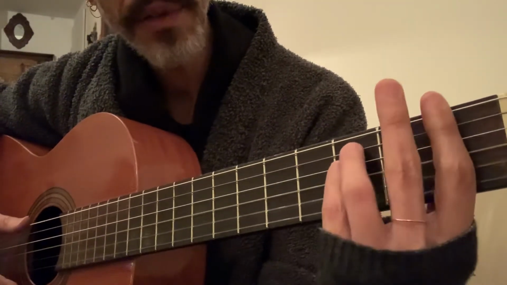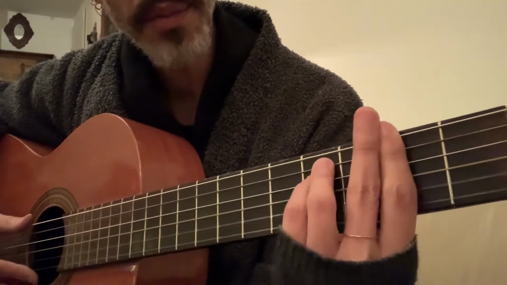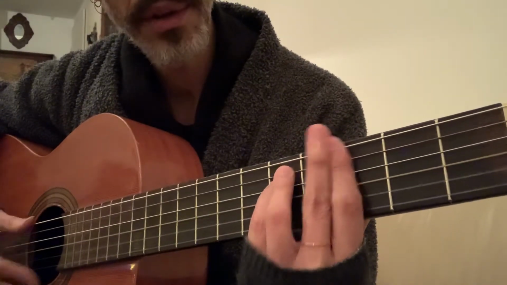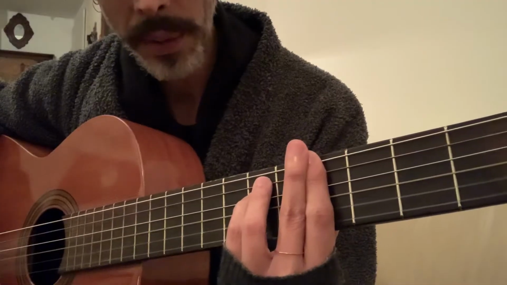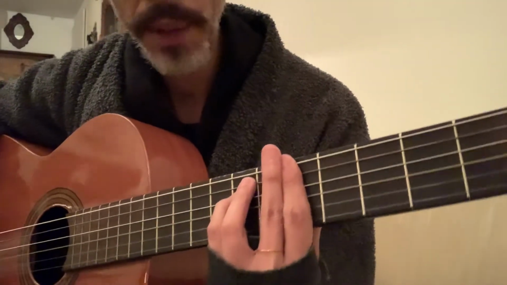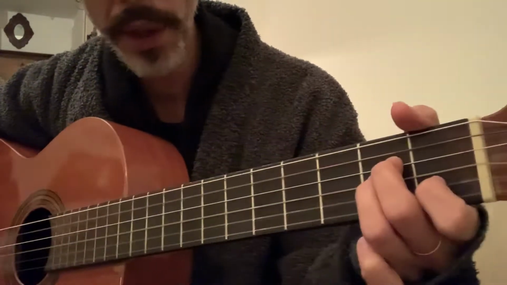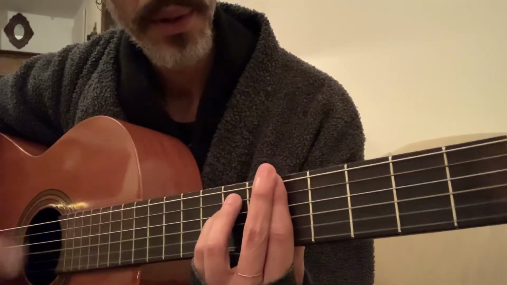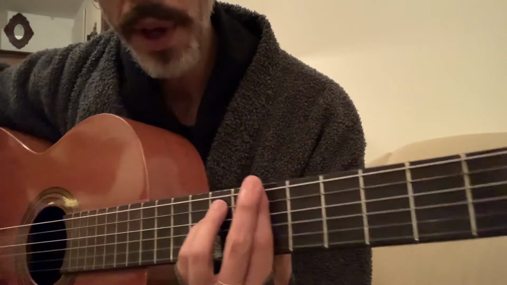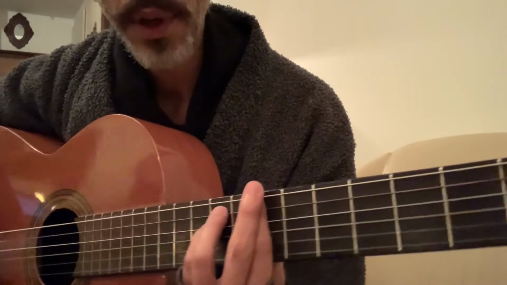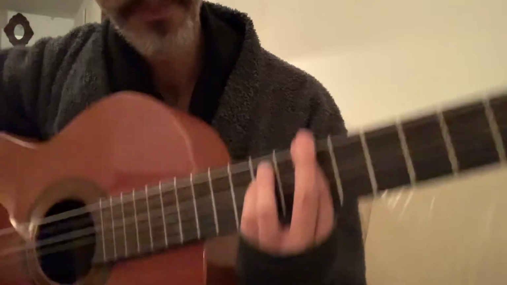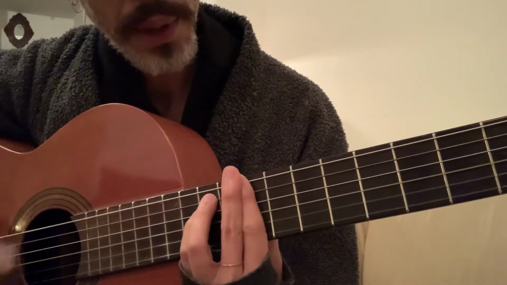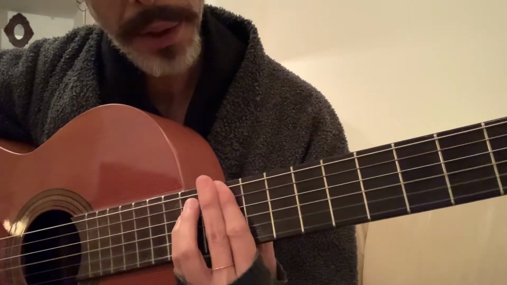So if that's an F minor, that will be an F sharp minor, G minor, G sharp minor, an A minor, A sharp minor, B minor, C minor, D minor, D sharp minor.